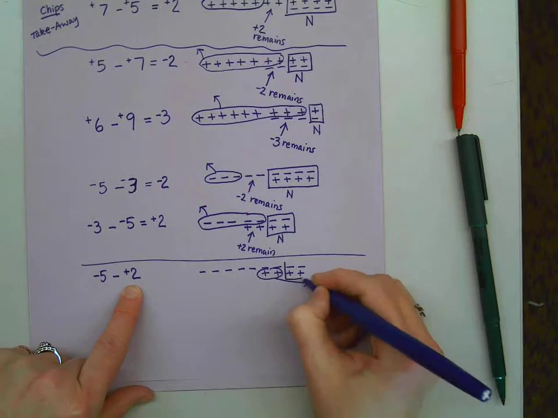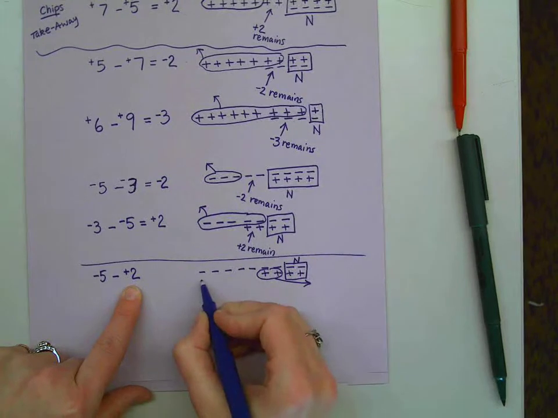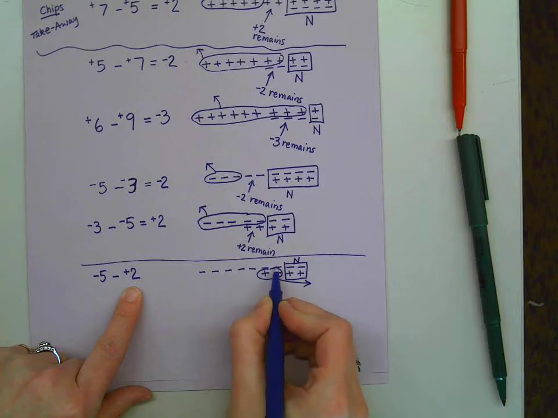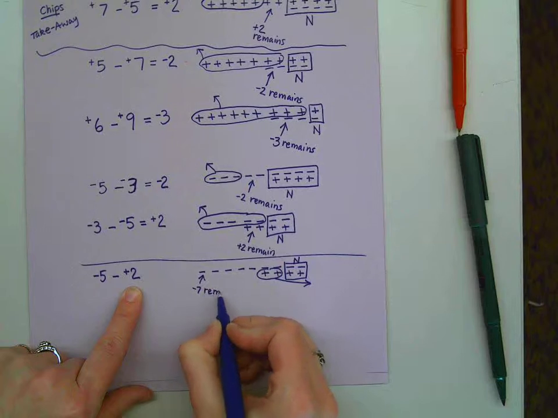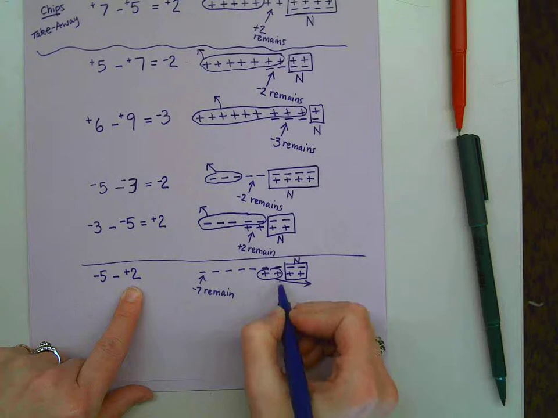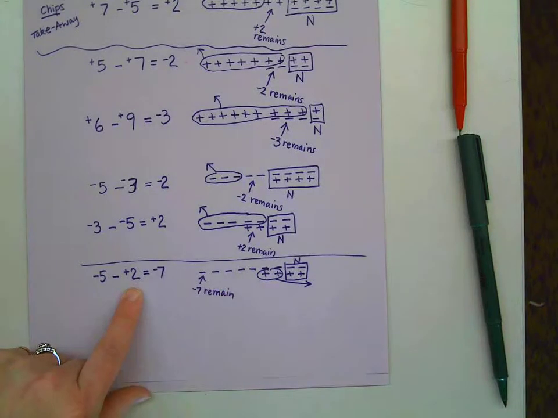Identify my neutrals. And what remains are 7 negatives. So remember, these two are no longer with their neutral pair. So a -5 minus a +2 equals a -7.